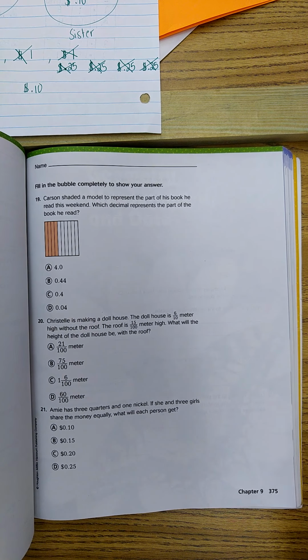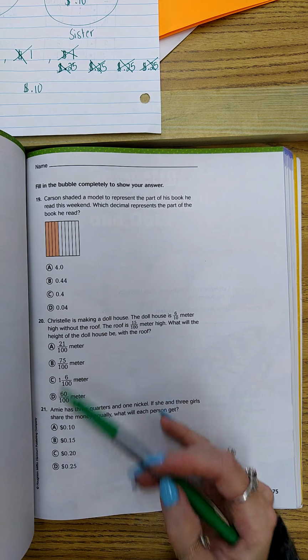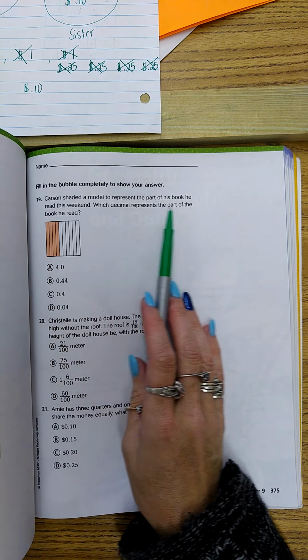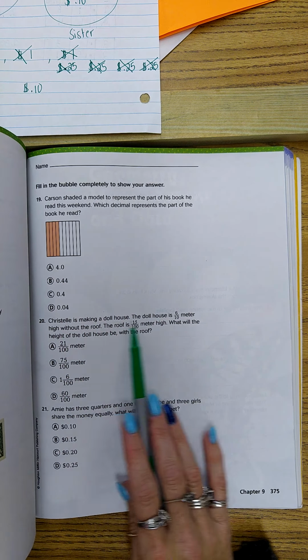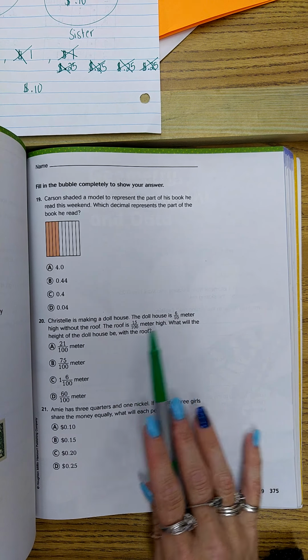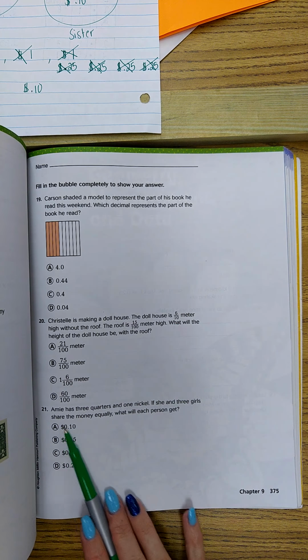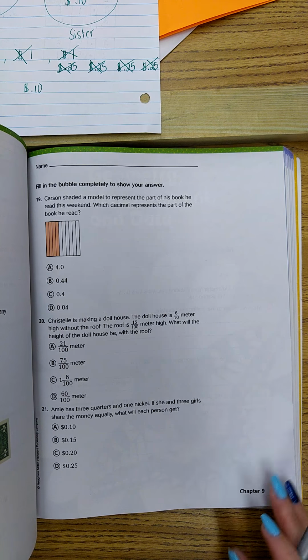Here is page 375. It's the last page, so it's 21 questions. Here they want to know what decimal is this model. Here is a question adding unlike denominators, and here's a question when it comes to money.